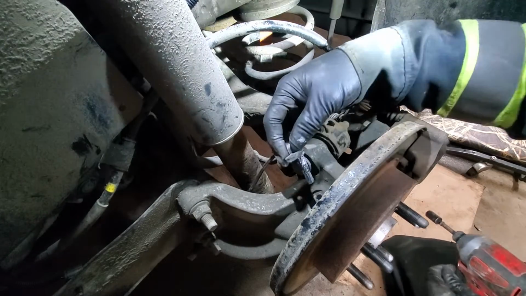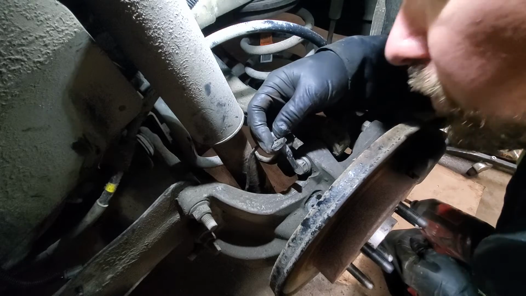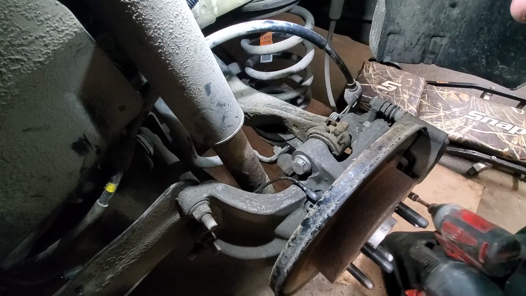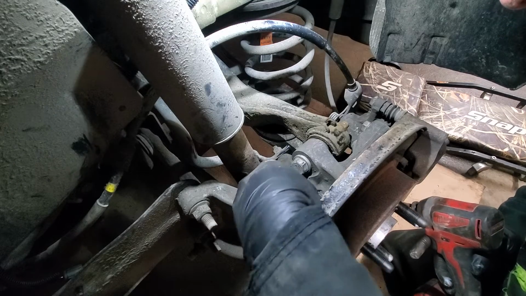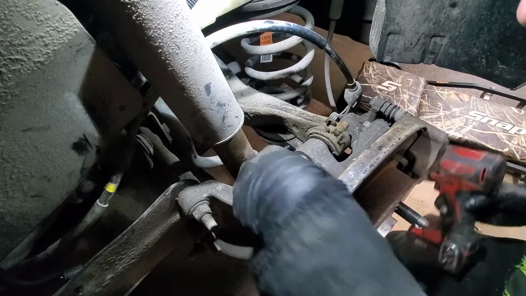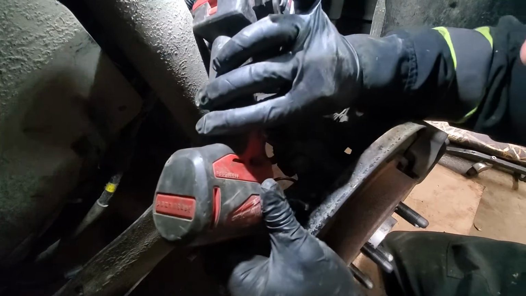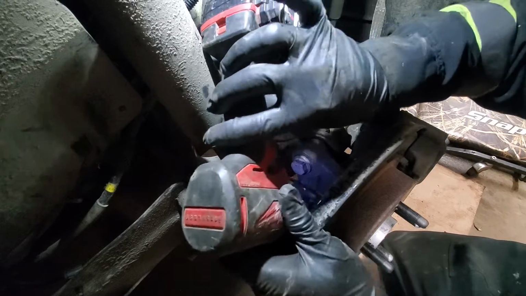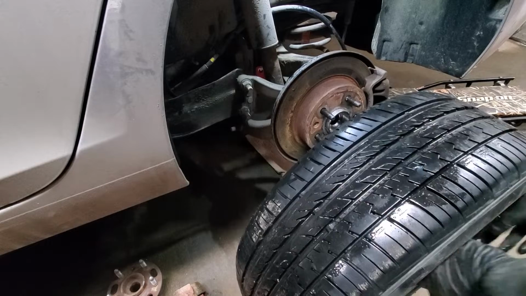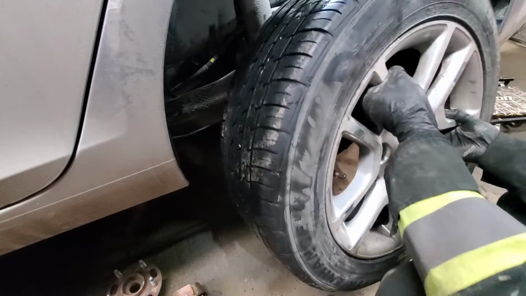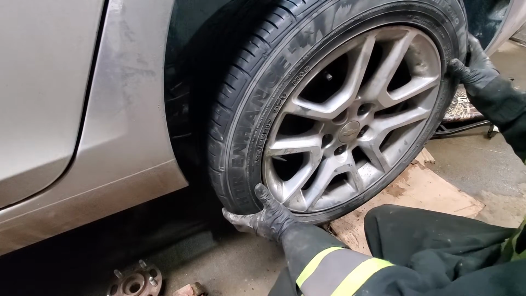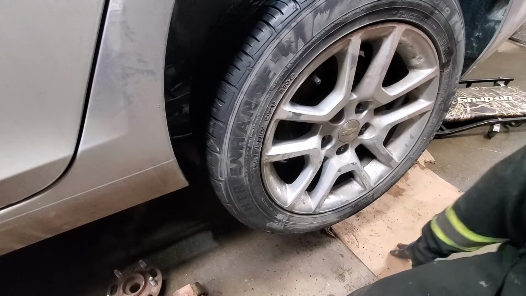Next we'll put the sensor back in. And as I said, make sure that you apply some anti-seize on the sensor itself and also on that 10mm bolt, because if it gets seized, it's really easy to break it. So next we will just put the wheel back on. We'll torque it to 100 foot-pounds.